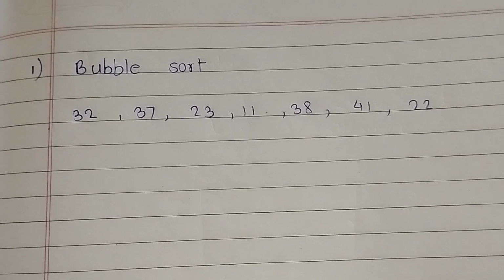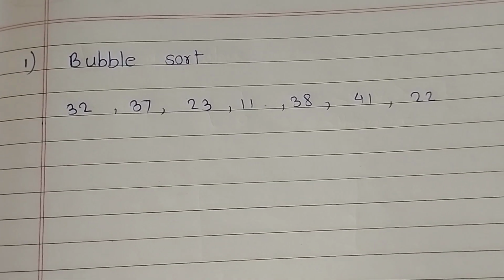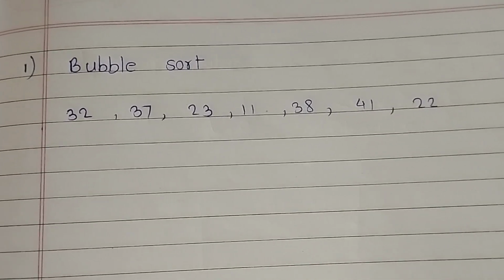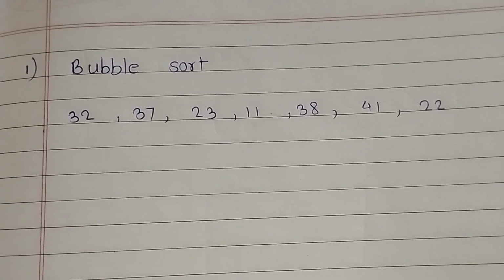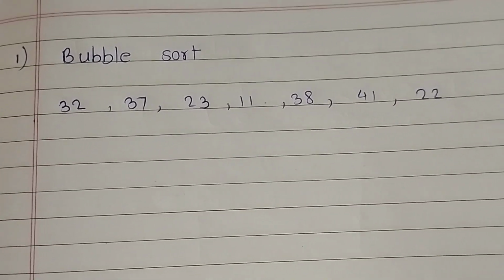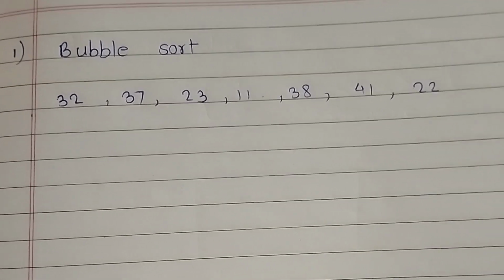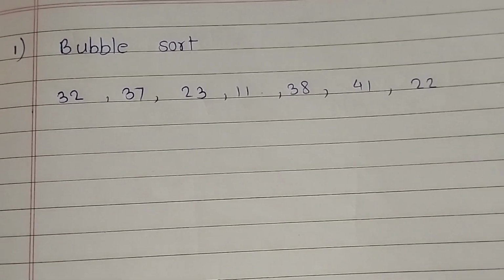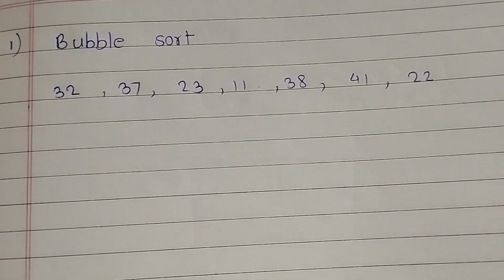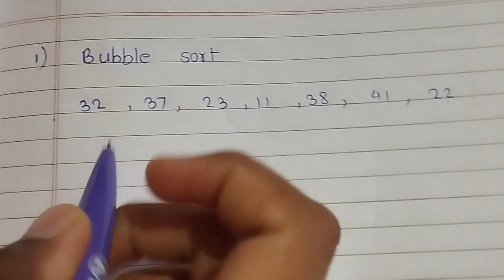So the bubble sort takes n-1 iterations. In every iteration it tries to push the largest number to the extreme right position of the input, and after every iteration the problem is reduced by 1 from the right side. So how do we sort? Let's see.